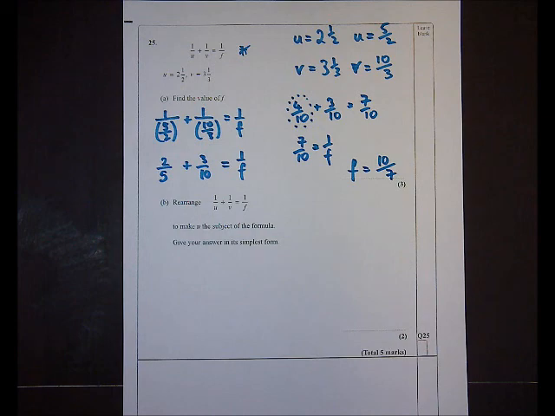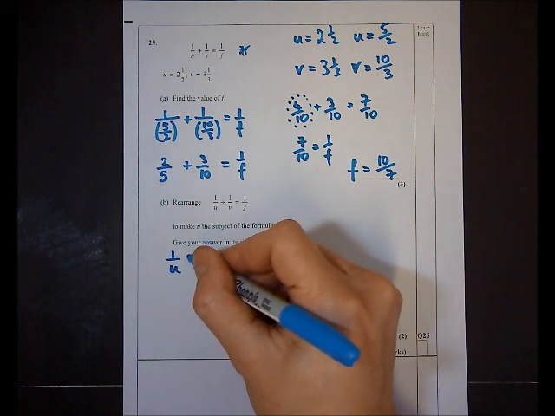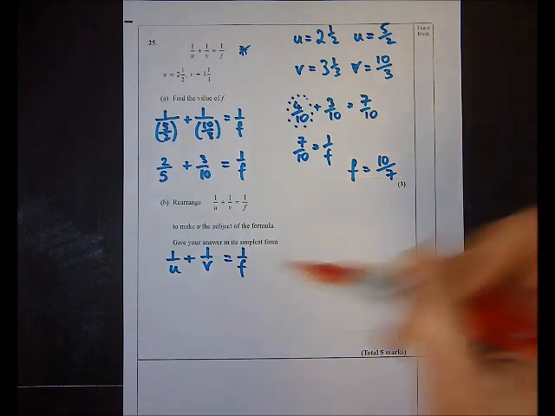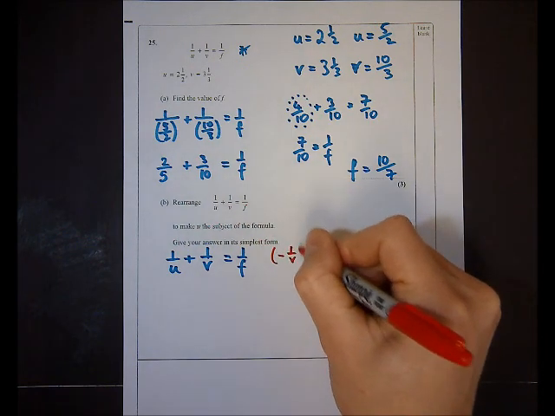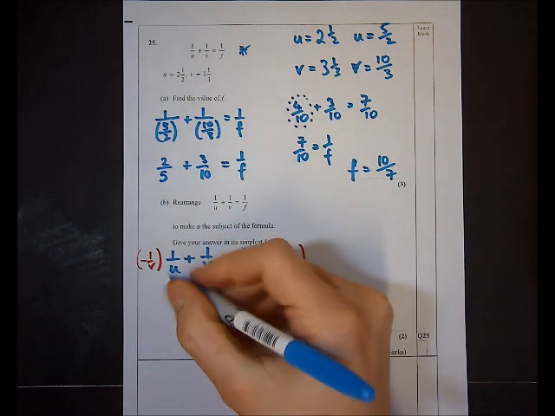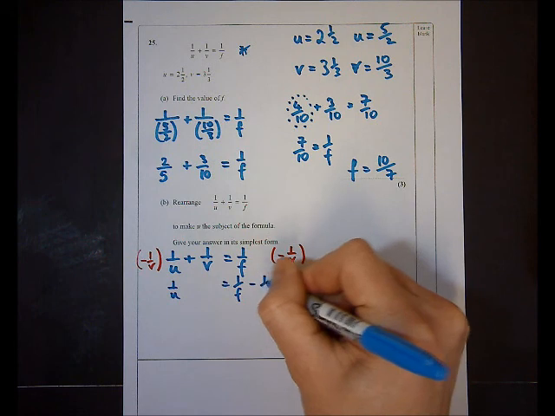In part B, I'm asked to rearrange the same formula to make u the subject. So I'm going to start by writing that out here so you can see it a bit clearer. And I'm going to subtract 1 over v from both sides. And that's going to get me that 1 over u is equal to 1 over f minus 1 over v.